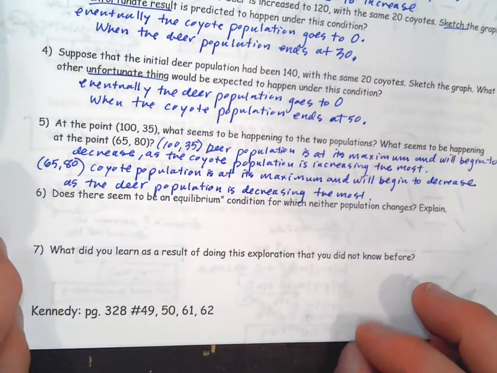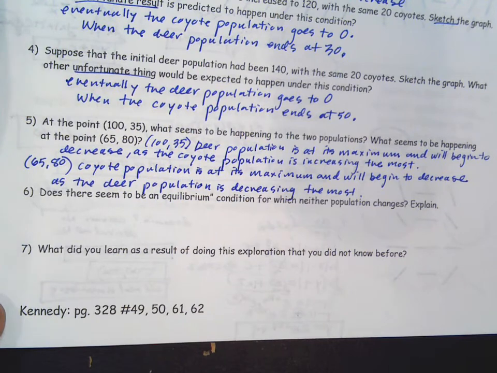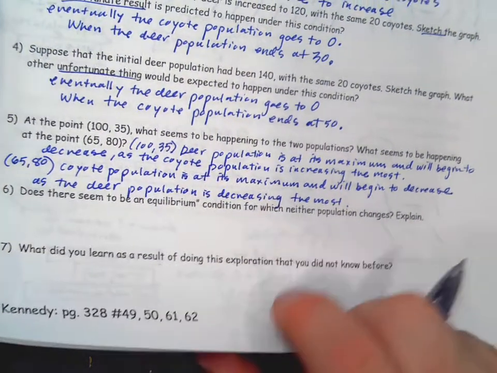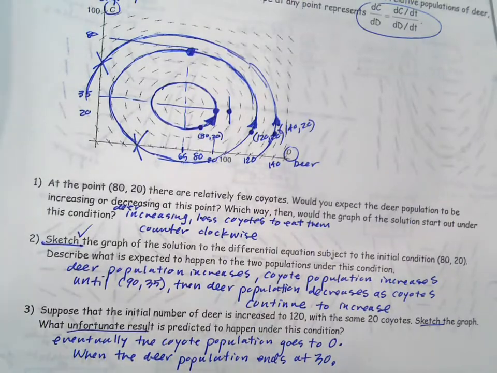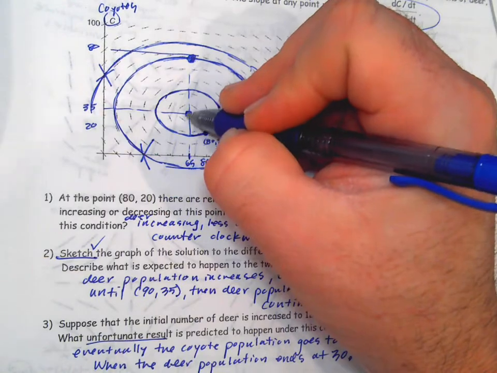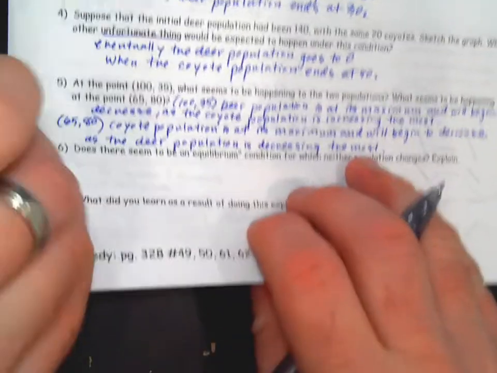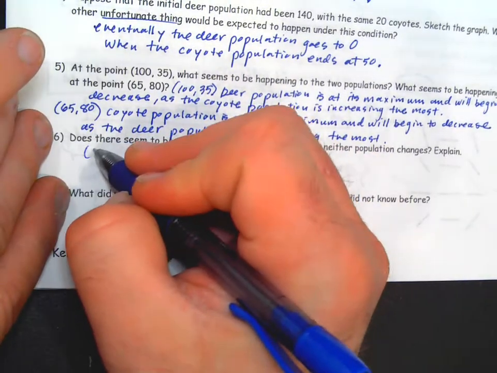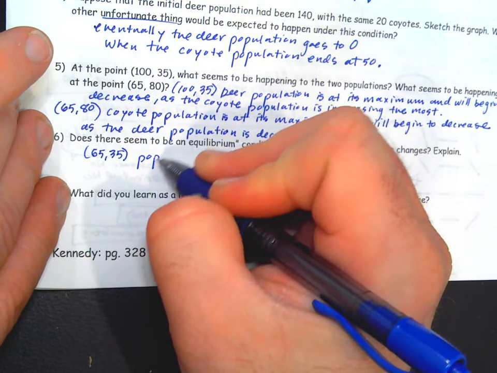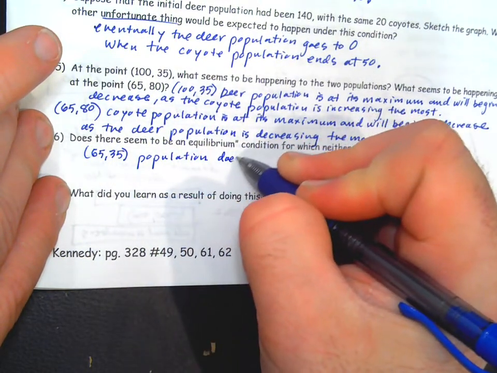All right. Okay. 6. Does there seem to be an equilibrium condition for which neither population changes? Is there one place where everyone just stays the same all the time? Right here. Right? 65, 35. Say 65, 35. Population does not change.